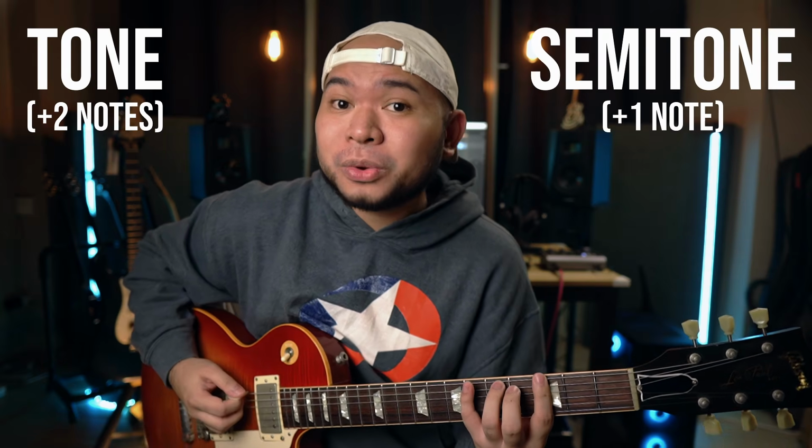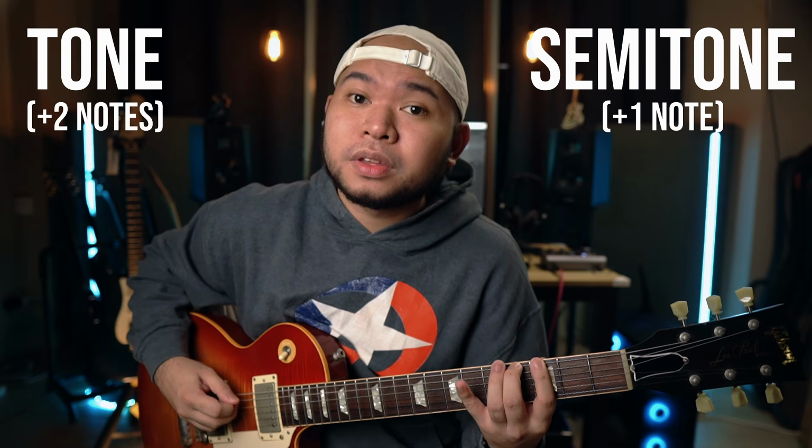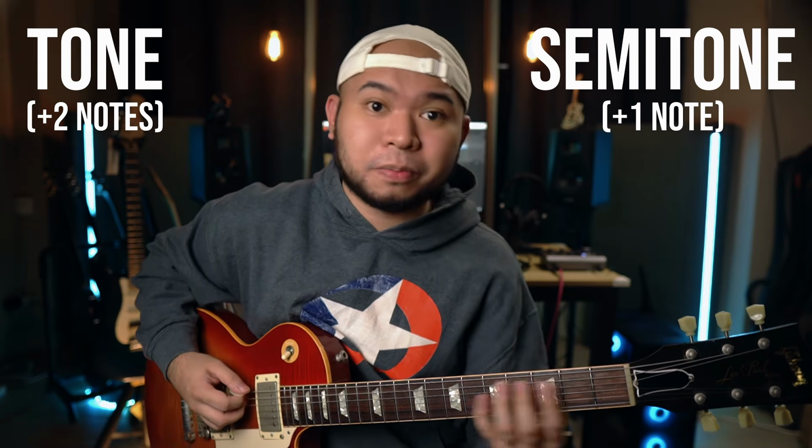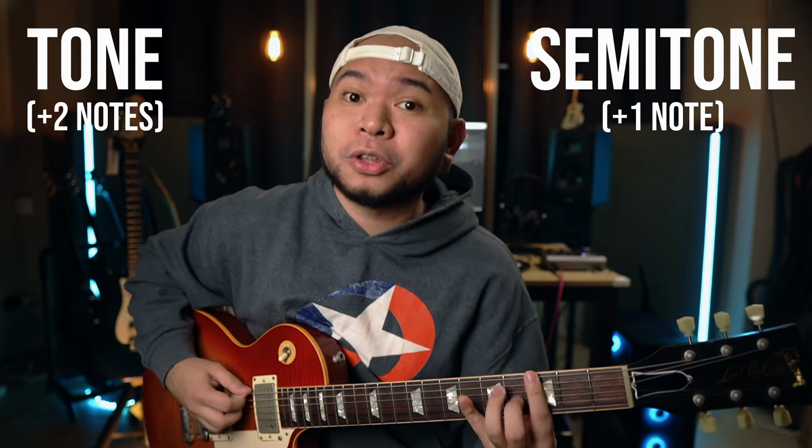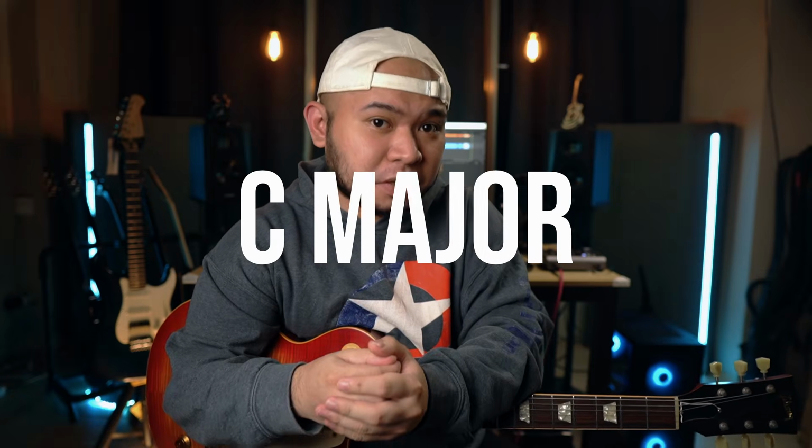Say G, a tone from G is A. And the semitone is half of that. So one note away, this is G sharp. So, tone, semitone. So let's apply that formula to the key of C major.